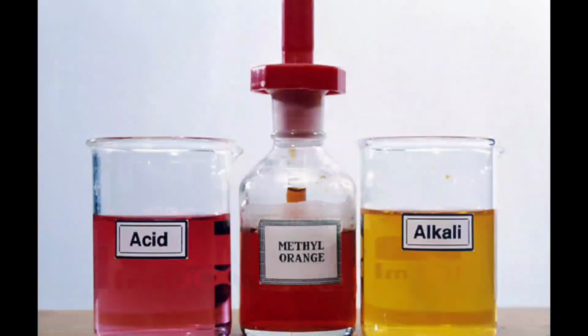Methyl orange. Solid methyl orange is dissolved in hot water and its filtrate is used as an indicator. It turns red in acidic solution and yellow in basic solution.